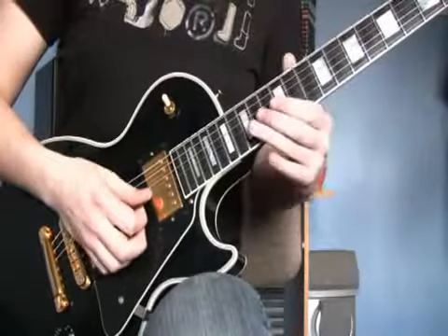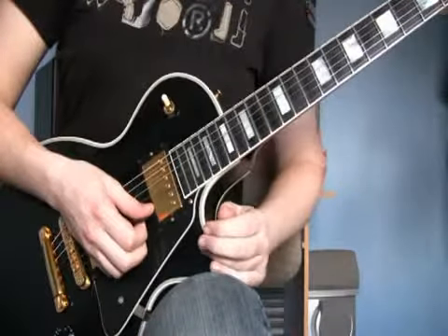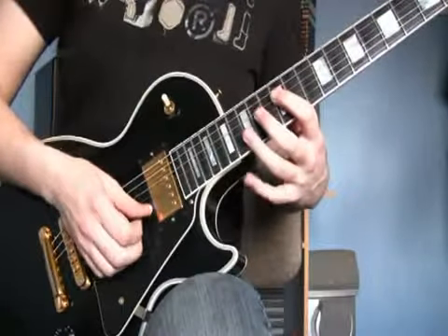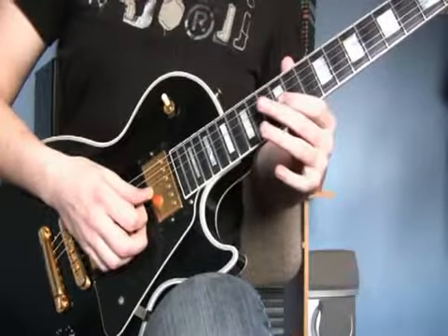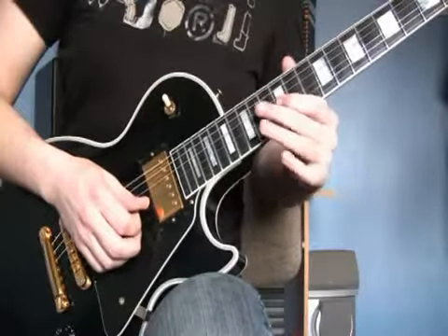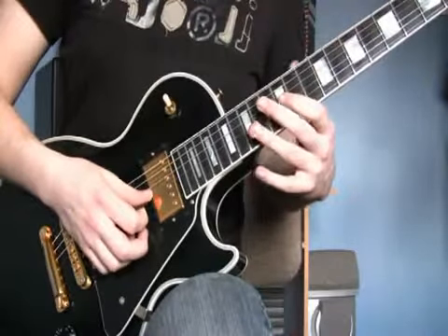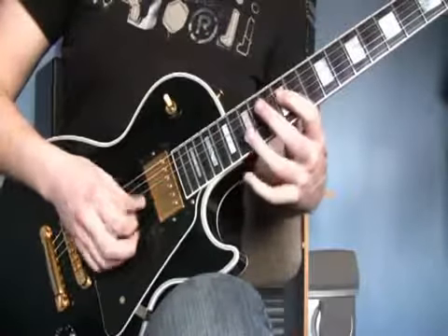The next note is with your middle finger, which is the A note, and it's on the G on the 14th. So we have down, up, down, and then the 12th fret with the down again. We have down, up, down, down. Even if you just want to loop that one piece and go.